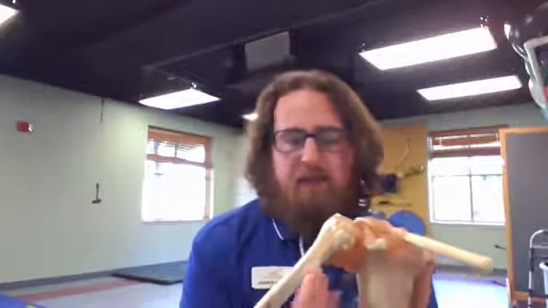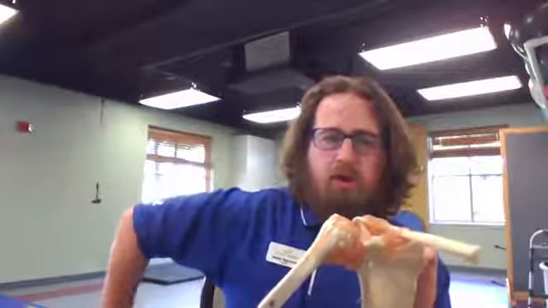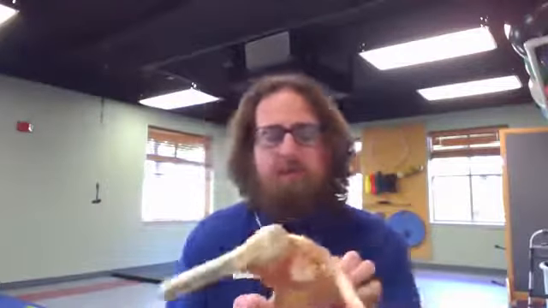We're going to call that the subscapularis, and that attaches to the arm and pulls your arm inward. Then on the back of the scapula, we have two muscles that pull your arm out, and that's going to be your infraspinatus, so it's below the spine of the scapula, and then your teres minor.